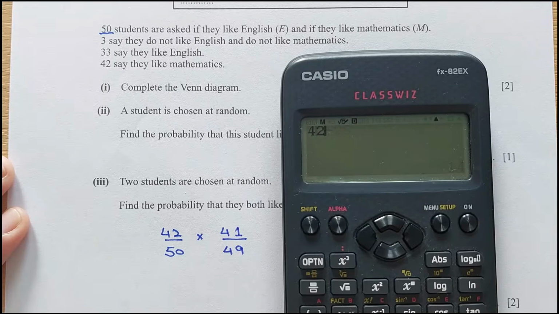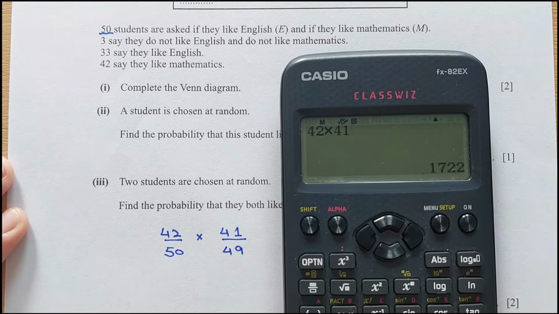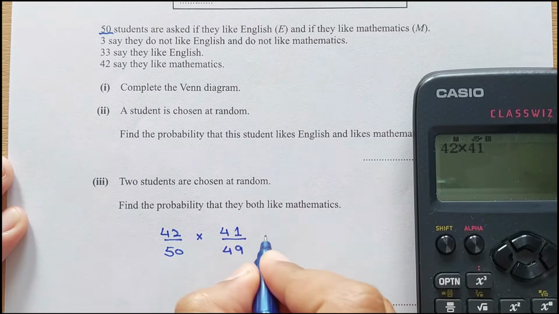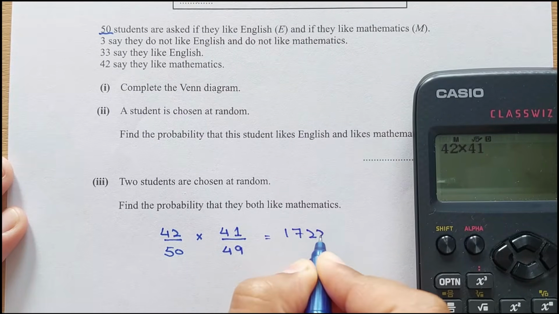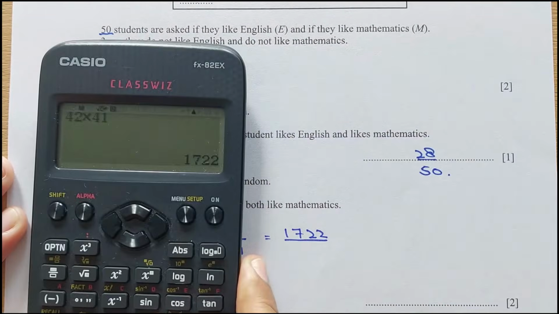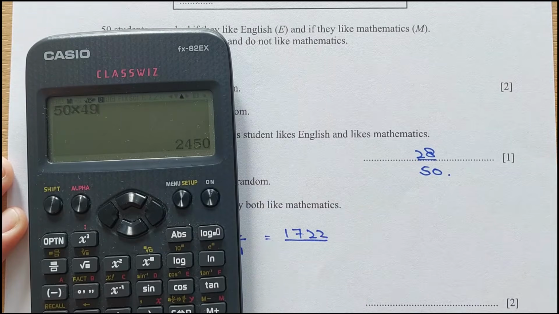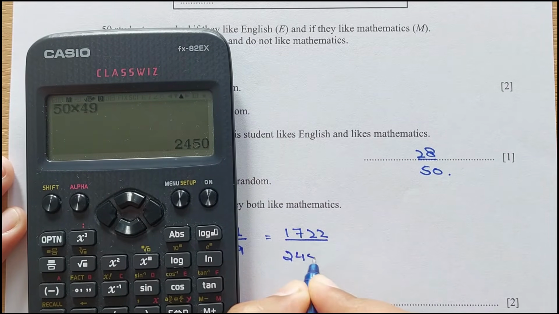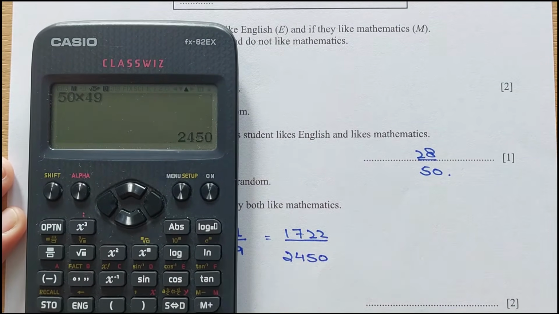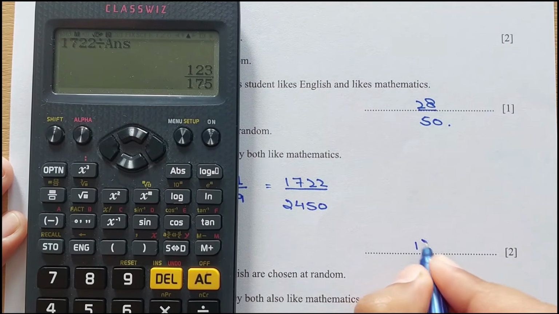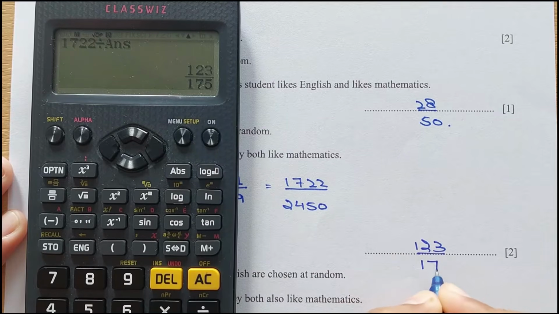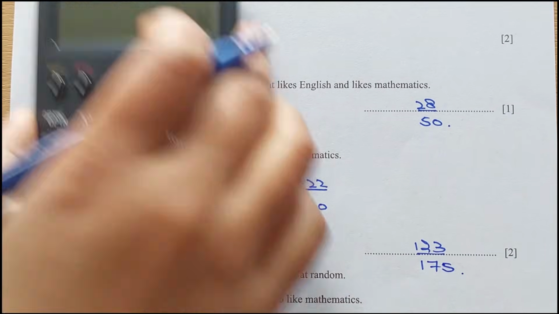So 42 times 41 is 1722, divided by 50 times 49, which is 2450. Let me simplify this. 1722 divided by 2450 simplifies to 123 over 175. This is the probability.